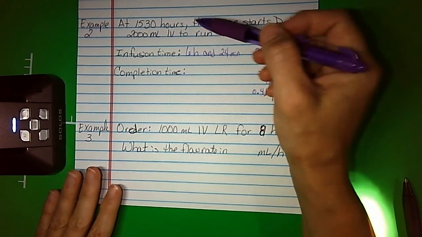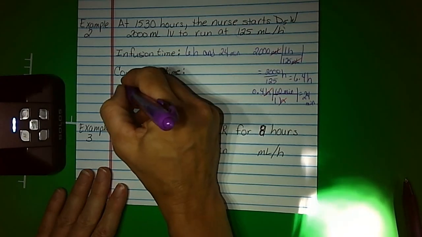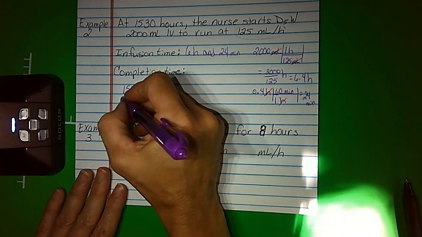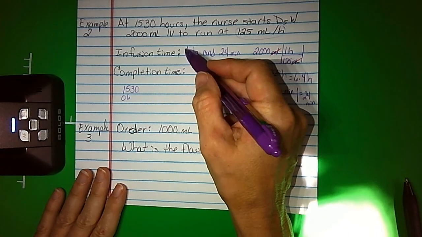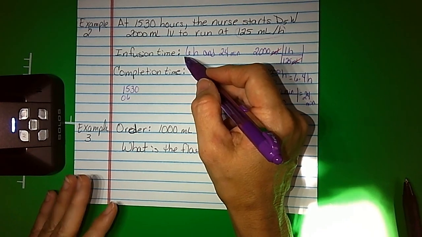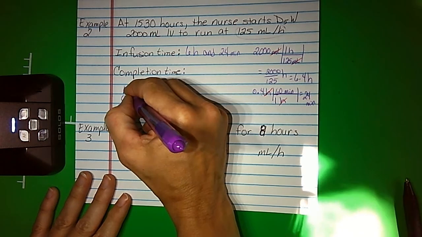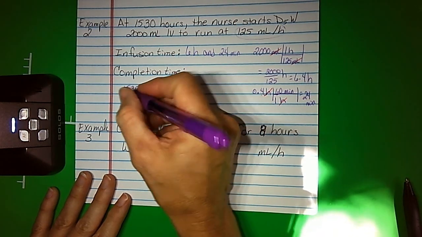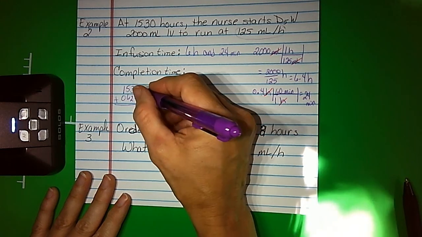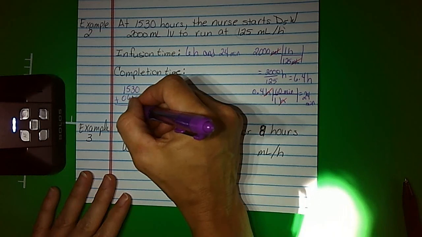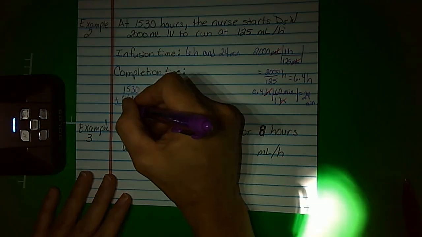So what I'm going to do is take that 15:30, take my hour. Remember, in military time, the first two numbers is the hour, so I'm going to put a 0 in front because it's just 6. If it was 16, I would put a 1 in front. And 24 minutes, so I'm going to put the 24 at the end, and let's add it up. 0 plus 4 is 4. 3 plus 2 is 5. 6 plus 5 is 11.